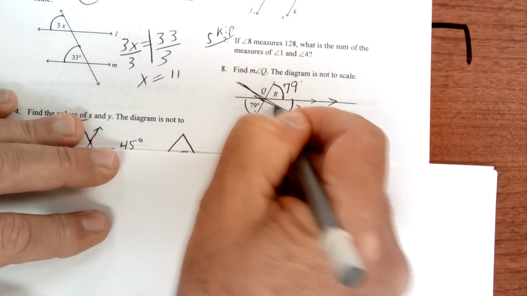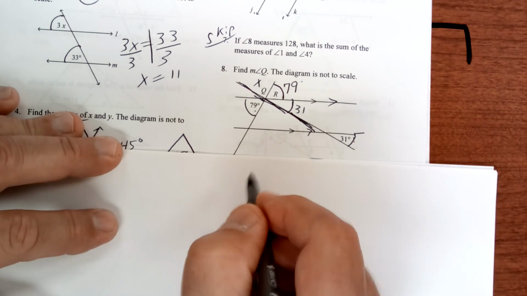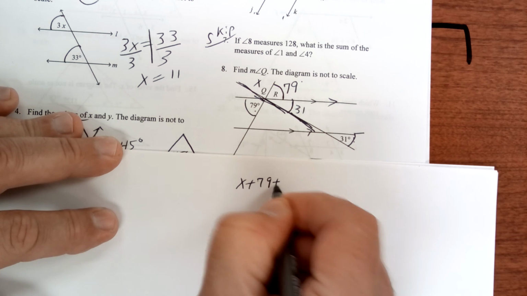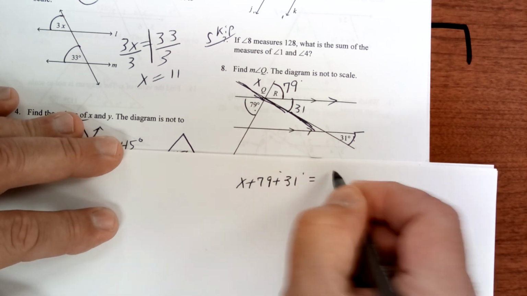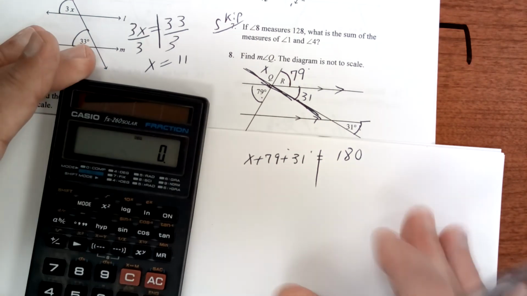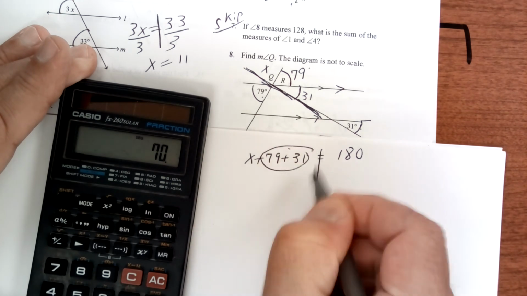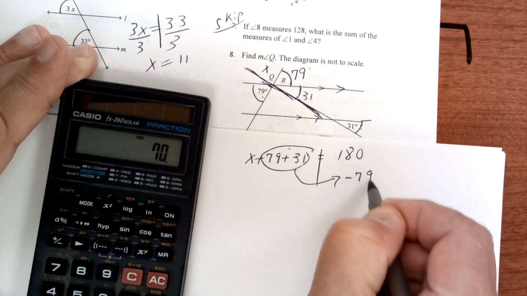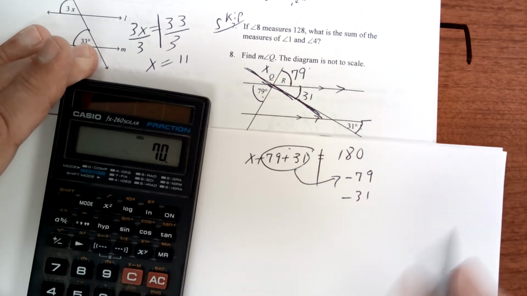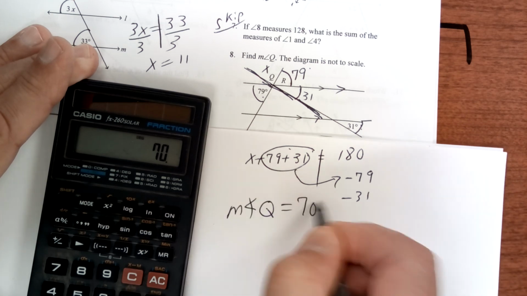We know that every line is 180, so it's going to be X or Q. So it's going to be X plus 79 plus 31 is equal to 180 degrees. And now all we do is subtract and we're done. Okay? So on this one right here, you're going to take 180 and you're going to subtract 79 and you're going to subtract 31. Remember, when you bring these to the other side, the signs change. Okay, so the answer should be 70 degrees. So the measure of angle Q is 70 degrees. Check it on the back side, make sure.